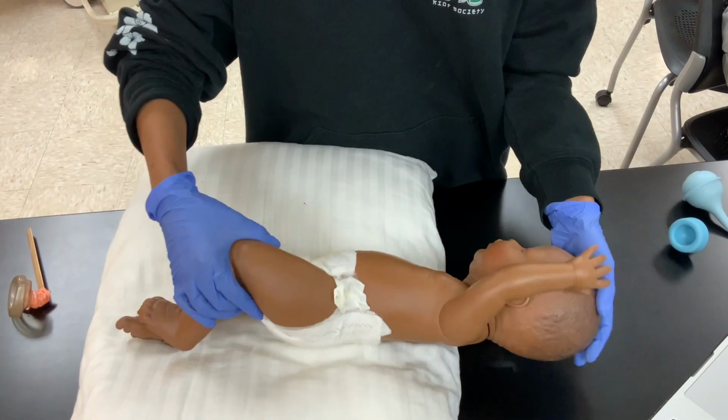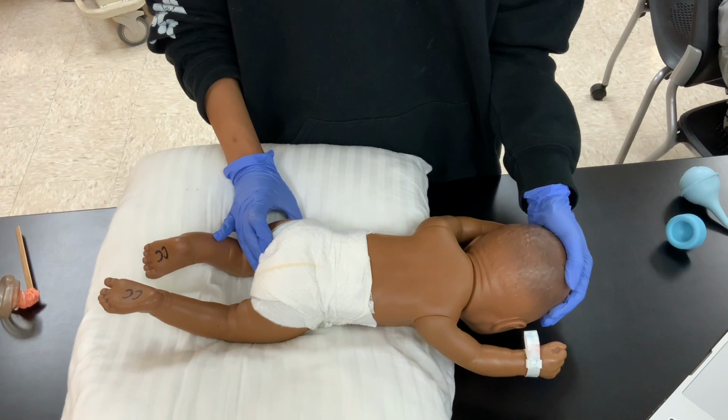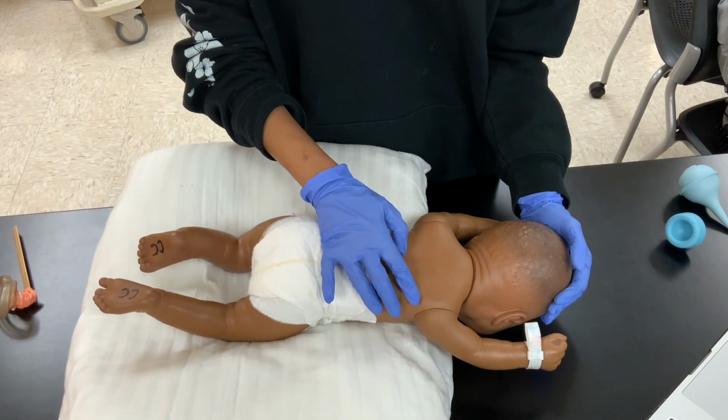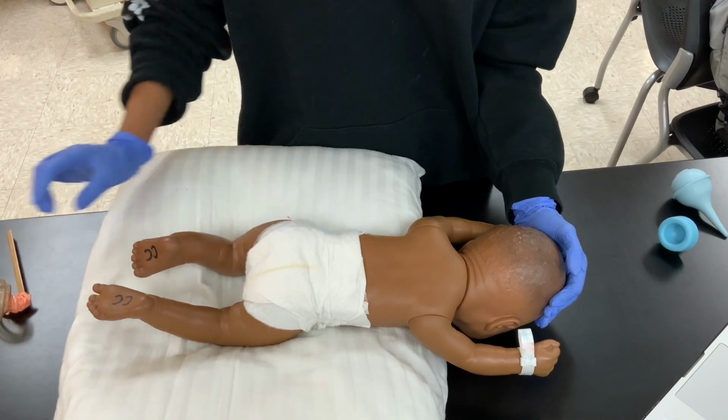Last position, we're going to rotate the baby over, and we're going to percuss the bases of the lower lobes. We're going to make sure not to overlie the spine or go near the kidneys.